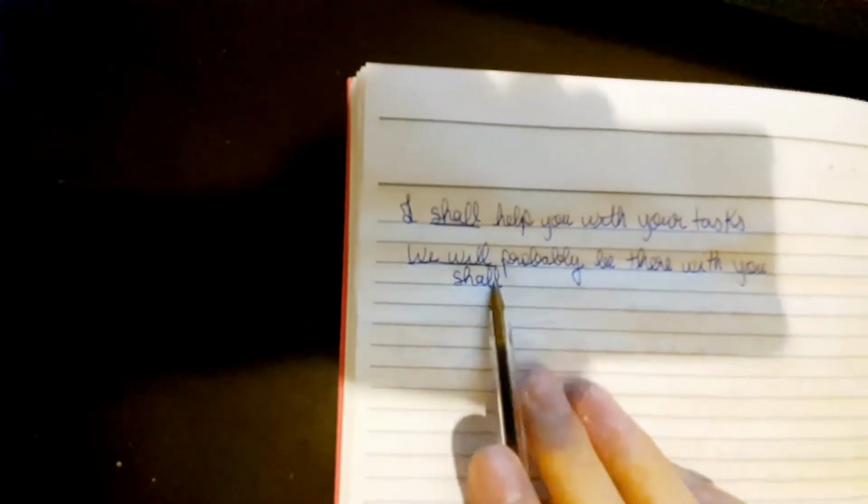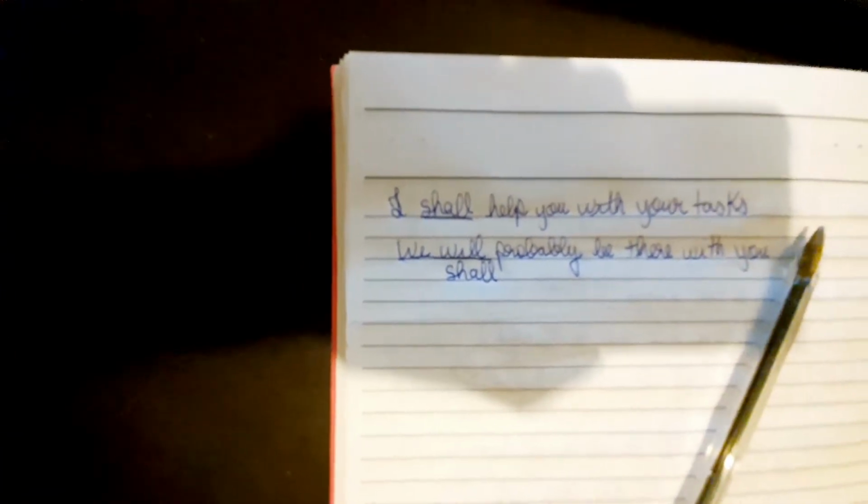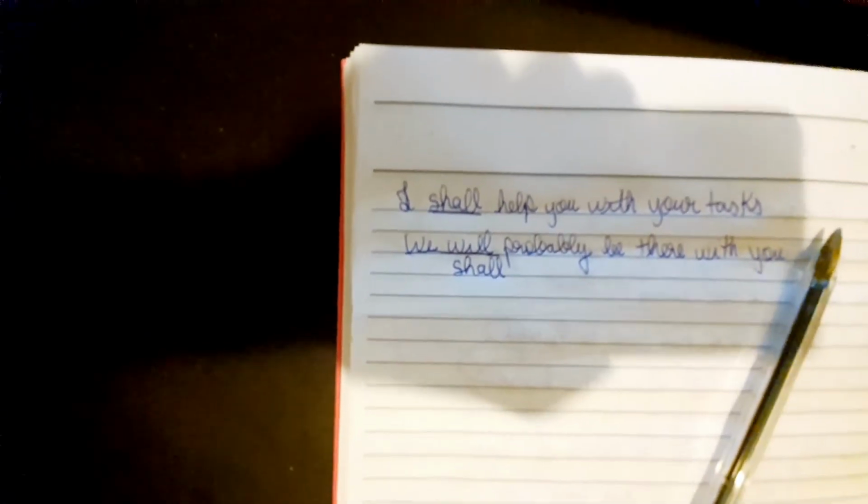Right? So it's interchangeable in a way. So you must pay attention. You just, or normally, use the verb shall with pronouns I and we. Okay? If you want to say something with he, she, it, or you, you use will, not shall. She will cook dinner tonight.